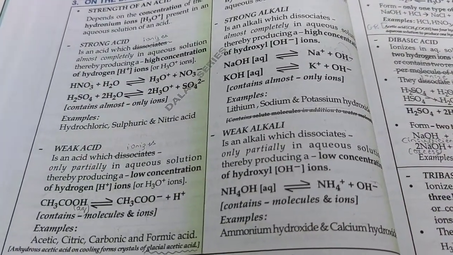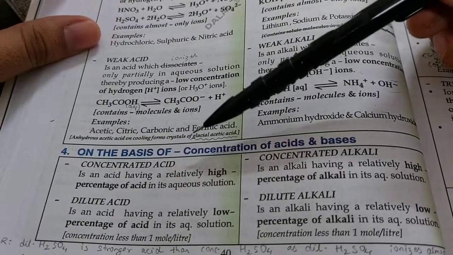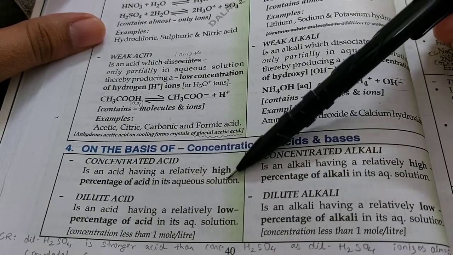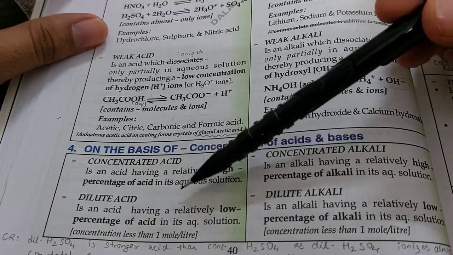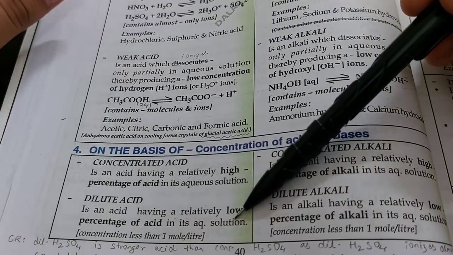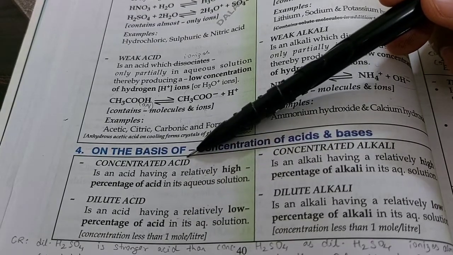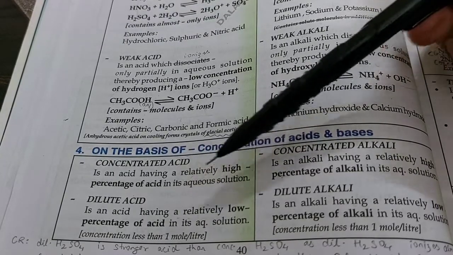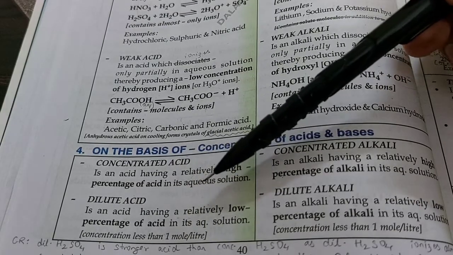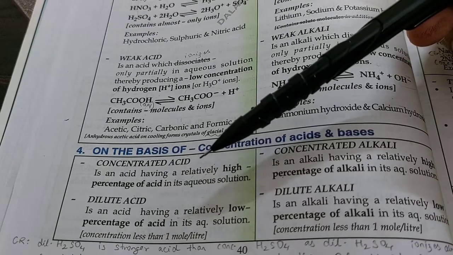Next, let's differentiate on the basis of concentration of acids and bases. Concentrated acids have a relatively high percentage of acid in aqueous solution. And dilute acids have a relatively low percentage of acid in their aqueous solution. Use this language only. We cannot say that in concentrated acid there is more acid and less water, and that in dilute acid there is more water and less acid. Such language is incorrect. We are not comparing the solute and the solvent.